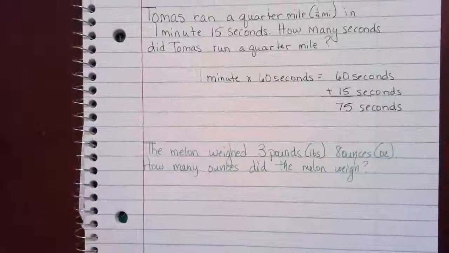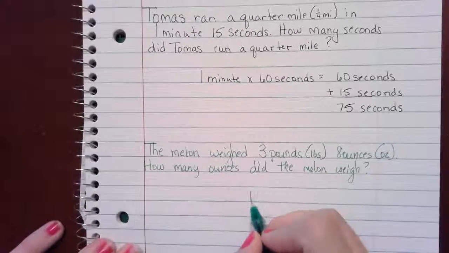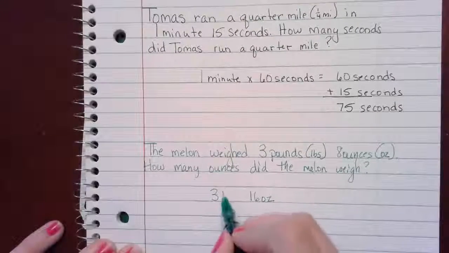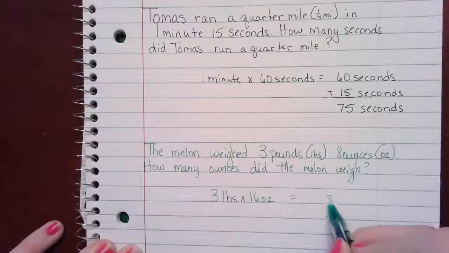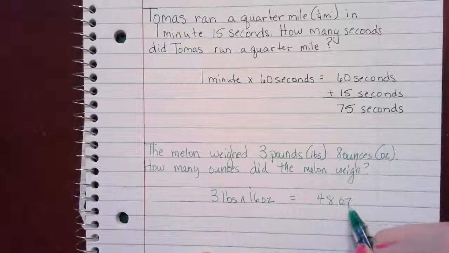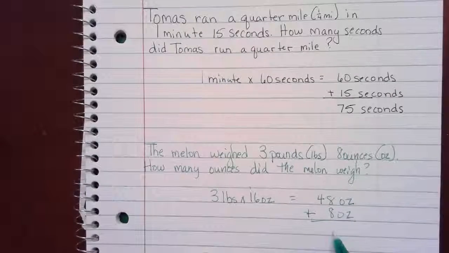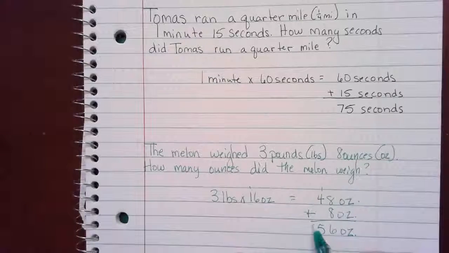The melon weighed 3 pounds and 8 ounces. How many ounces did the melon weigh? Again, we know that there are 16 ounces in 1 pound. So we're going to go ahead and multiply 3 pounds times 16 ounces. 3 times 6 is 18. 3 times 1 is 3, plus 1 is 4. So that's 48 ounces. And then we're going to add in the additional 8 ounces. 8 plus 8 is 16. 4 plus 1 is 5. So the melon weighed 56 ounces.